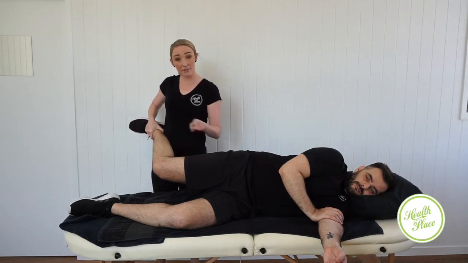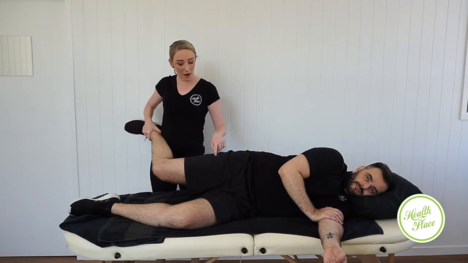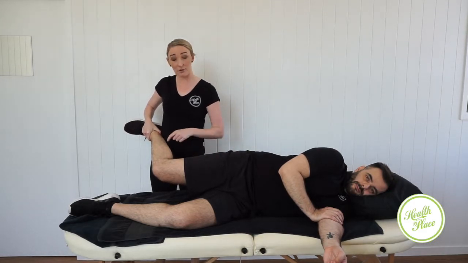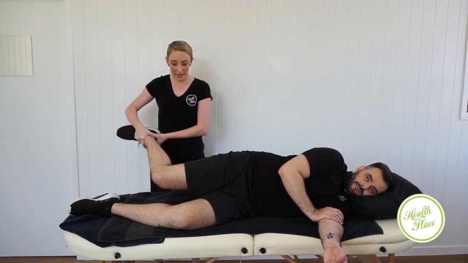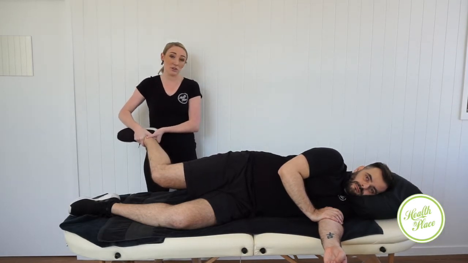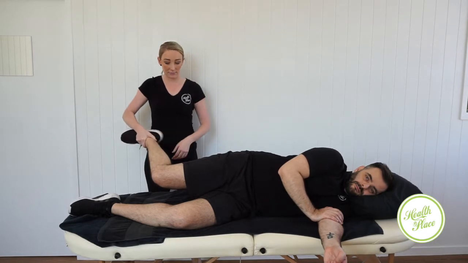At this portion, if the leg stays quite high, like we do have here, we're finding that there's probably a high level of hypertonicity through the TFL and the ITB. If you can then bring the leg out and allow it to drop, you want to make sure that your client is fully relaxed in this position.